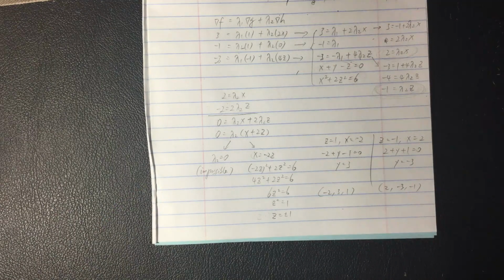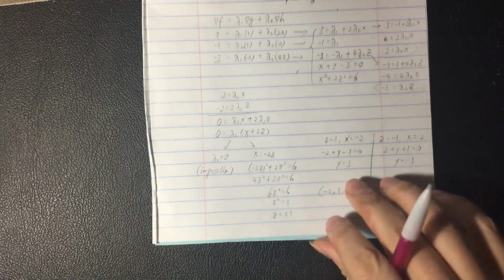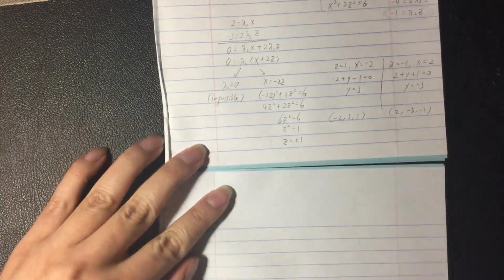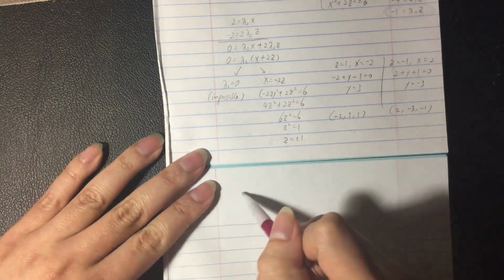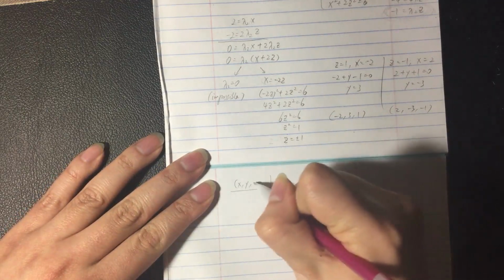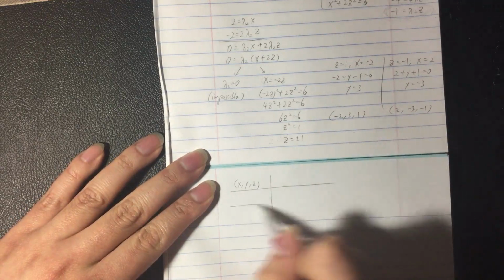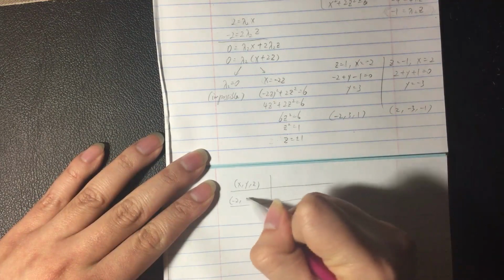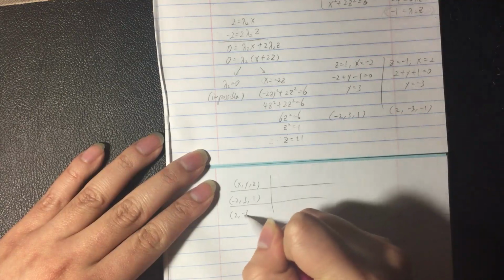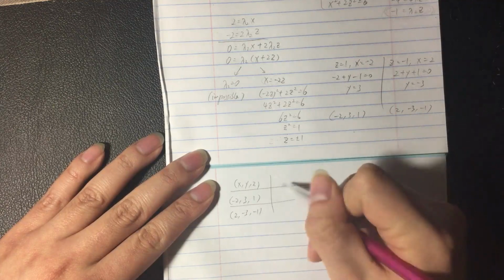Next, we try to plug in the points to find the absolute maximum and absolute minimum. First point is negative 2, 3, 1. Second point is 2, negative 3, negative 1.